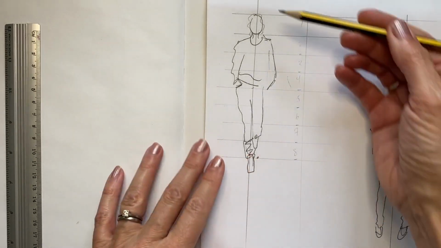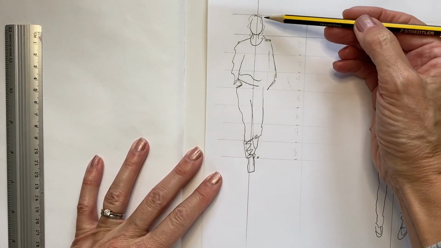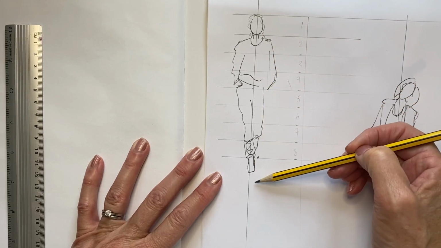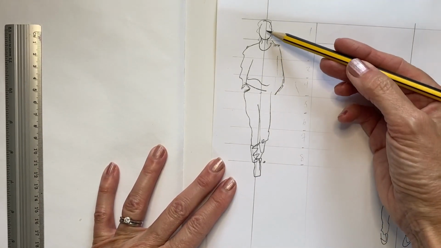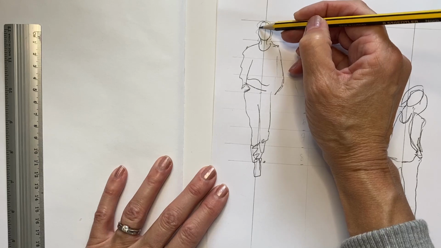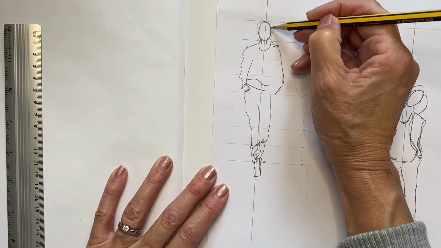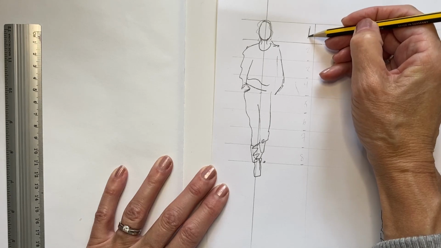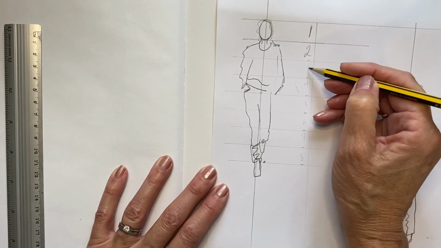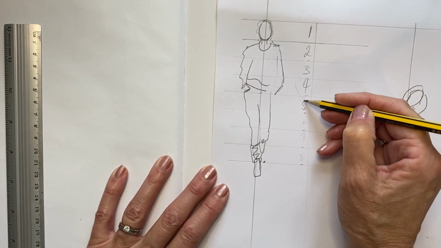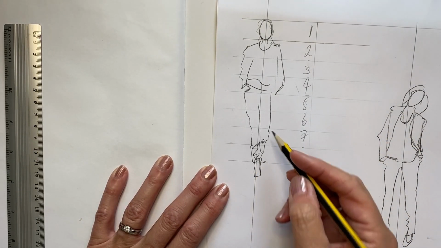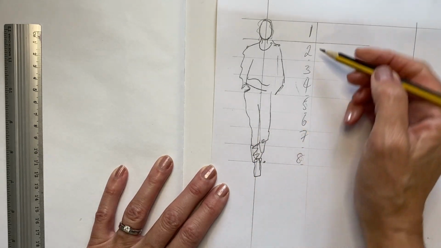And the standard is that a human body is 8 heads tall. So let's have a look at this one, just a little sketch I did a moment ago. That's her head, and that's going to be number 1. Then I've just divided this up, and I'm going to take it right down to her foot. That's her back foot, and the ankle, this foot's coming forward.